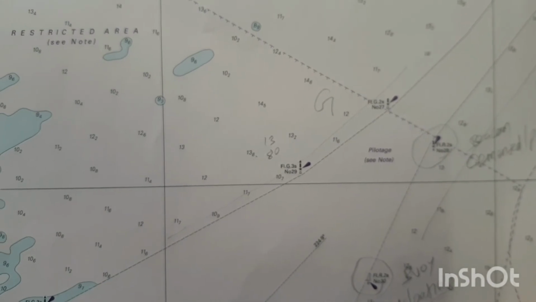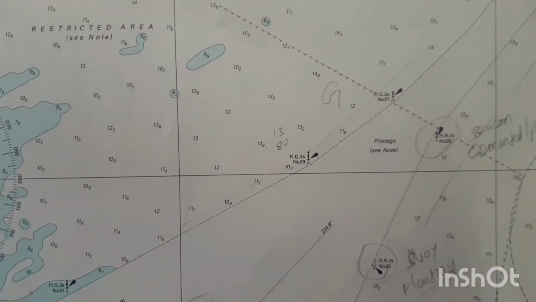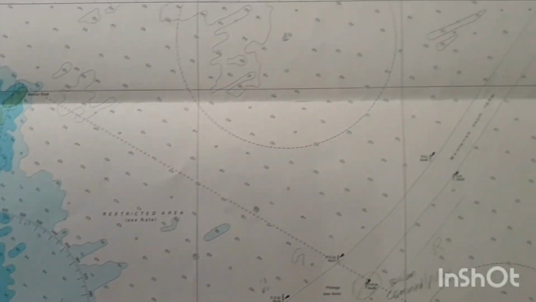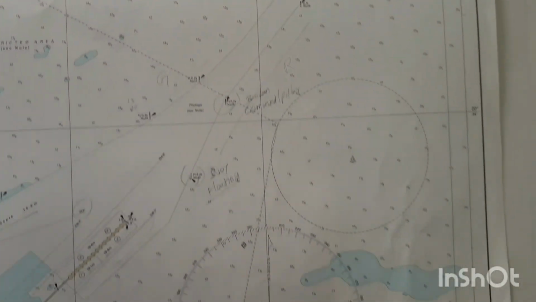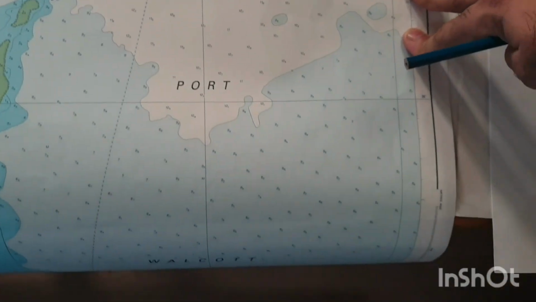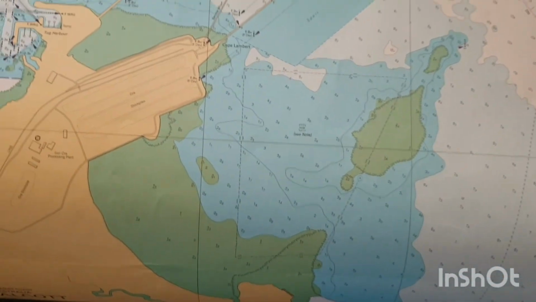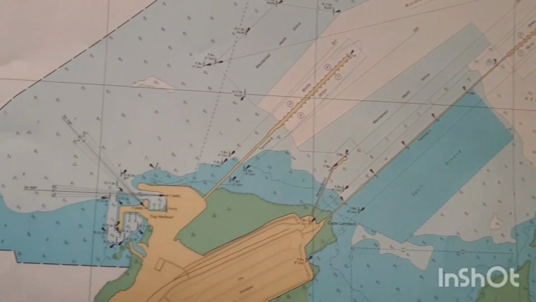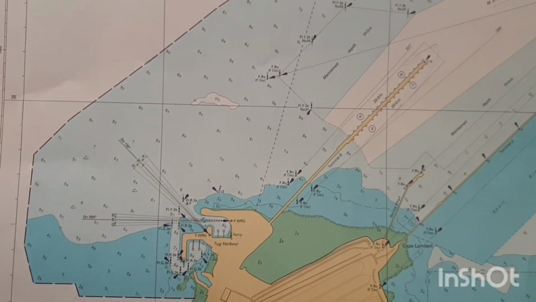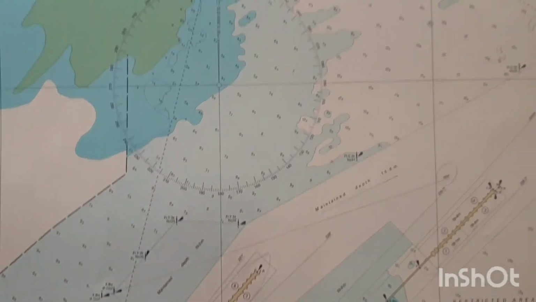The entire chart is being surveyed, and you can see the depths for the entire chart area. For making such a detailed chart, there has to be an extensive survey carried out by the local government for safe navigation of the ships.